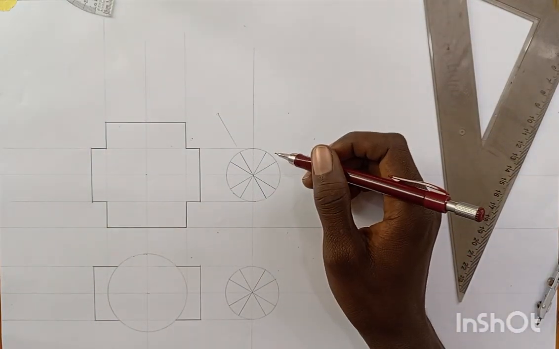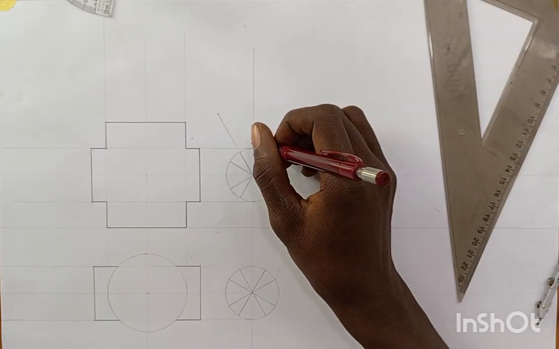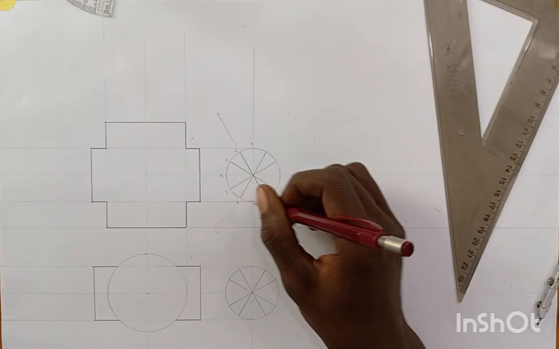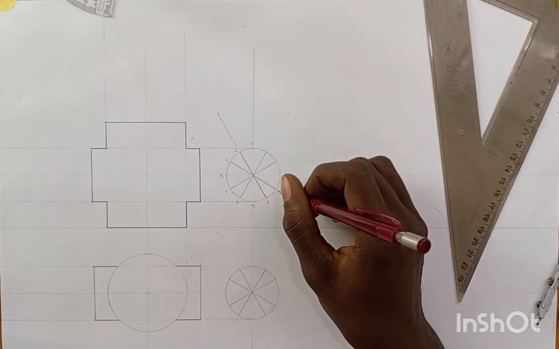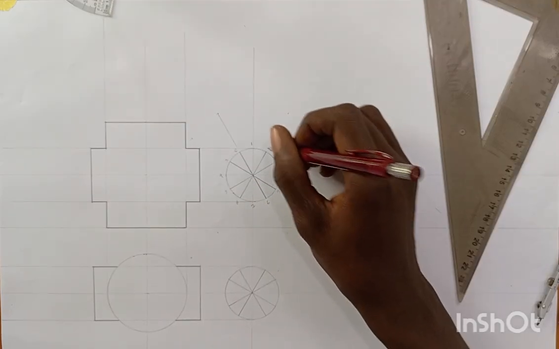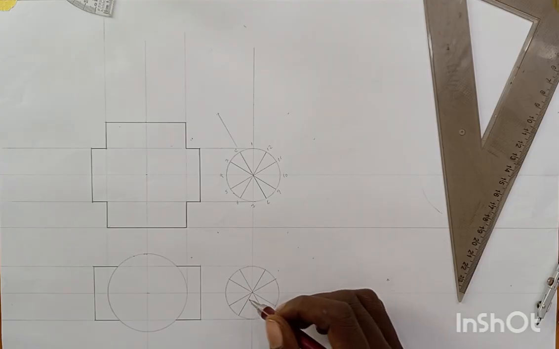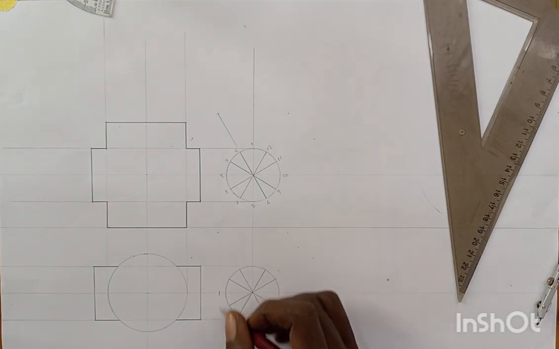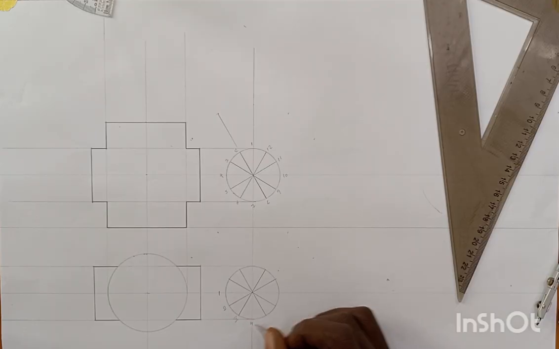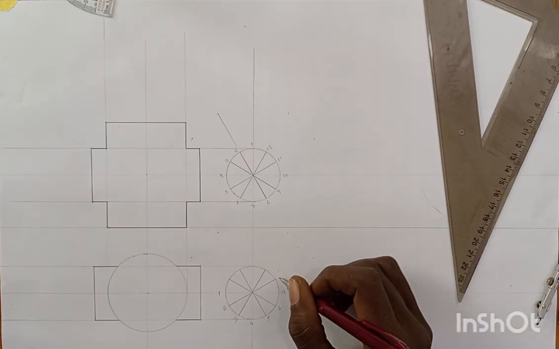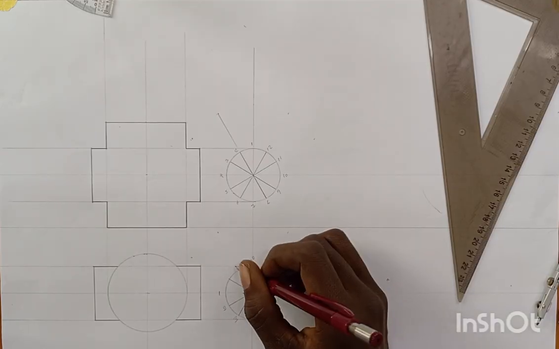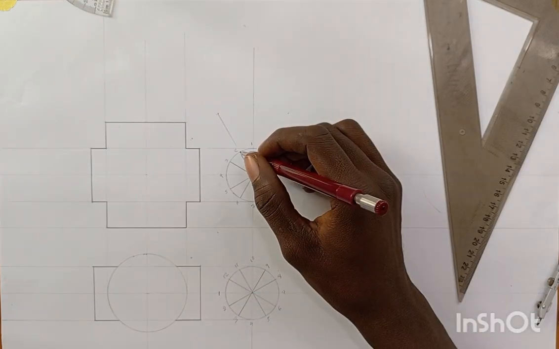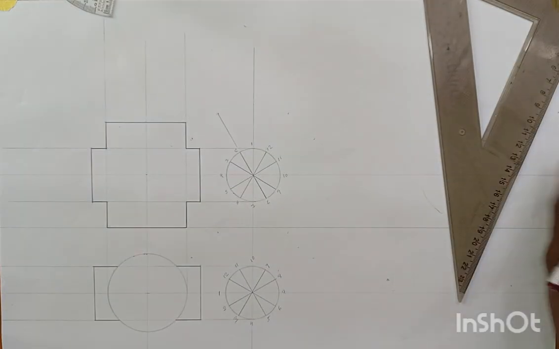Now I will number them. If you number here, 1, 2, 3, 4, 5, 6, 7, 8, 9, 10, 11, 12. And to number the cycle under, we're going to start from here. This is our 1. This is 1, 2, 3, 4, 5, 6, 7, 8, 9, 10, 11, 12. So now, the next thing to do is to project all those points to the other side here, the horizontal.